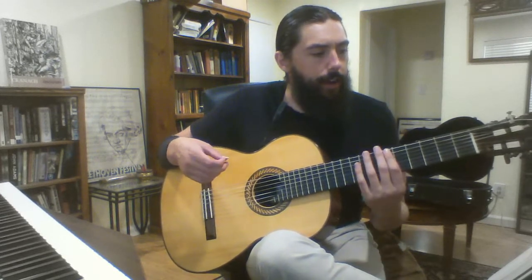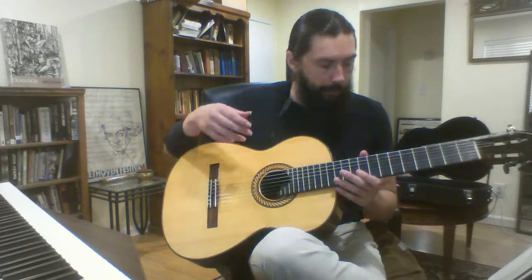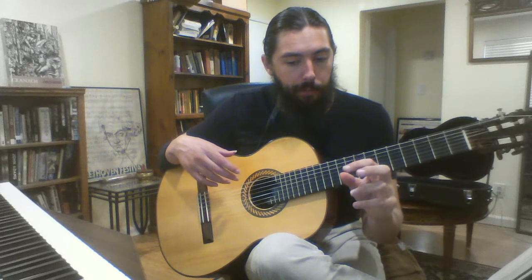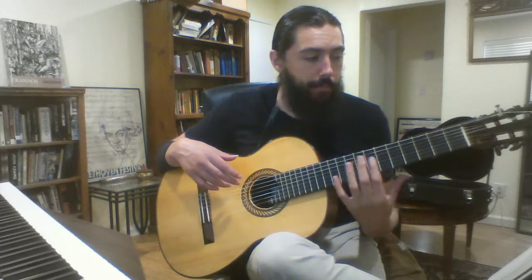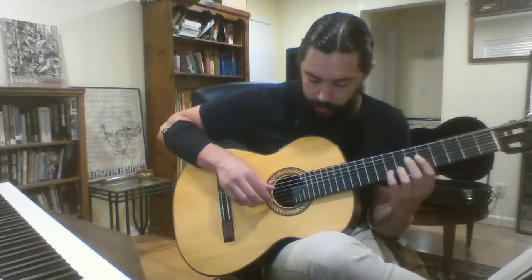This is a piece written for string quartet. A string quartet is composed of two violinists, one violist, and one cellist. I'm going to play the theme of Emperor Quartet. As we'll see, the form of Emperor Quartet is going to be the theme followed by several variations on that theme. So let me play the theme to start off. Here we go.